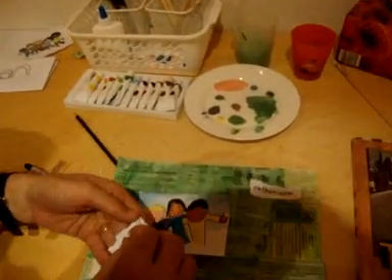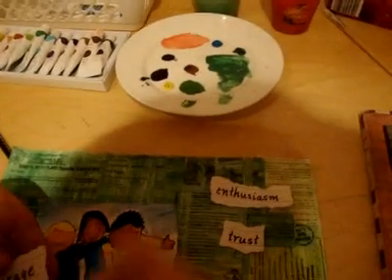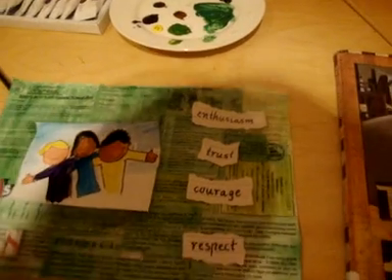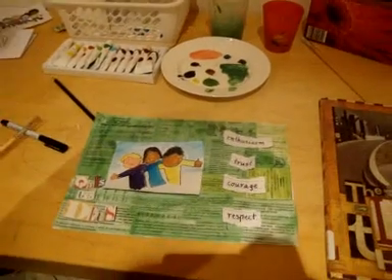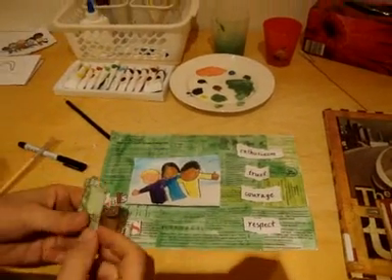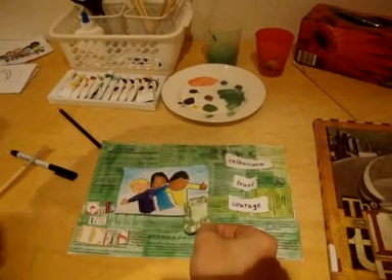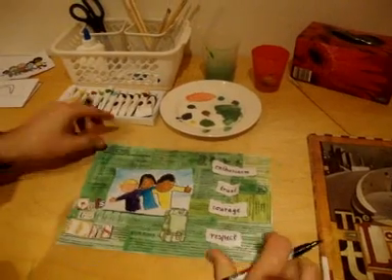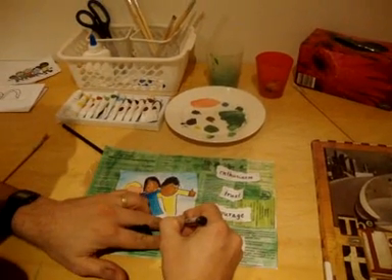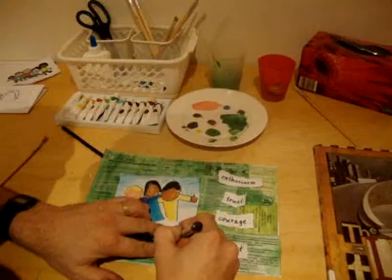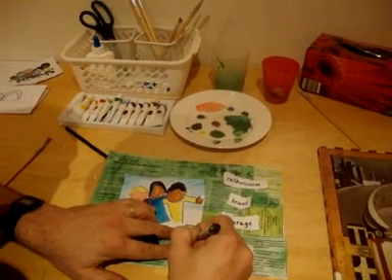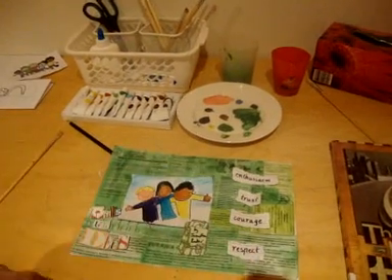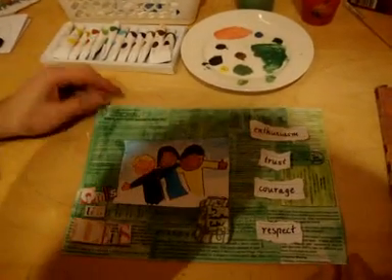So there's enthusiasm, trust, courage, and respect. Those are the ones in this case that the grade 6s chose. And then the final thing that I have to do is put a little backpack on so I can say that this is my little work of art. Sorry, Adam. Jonathan Baker. And once we've glued that together, that's our project.